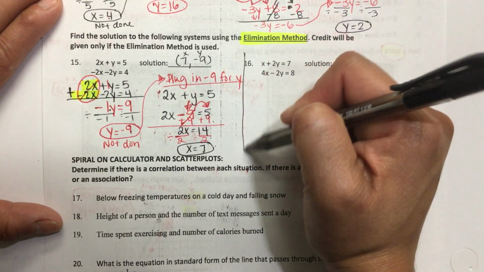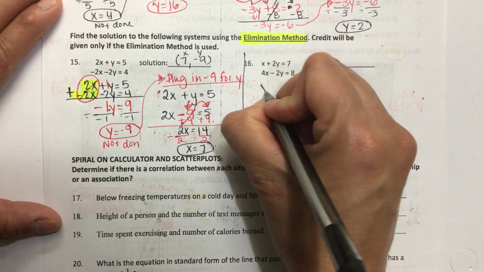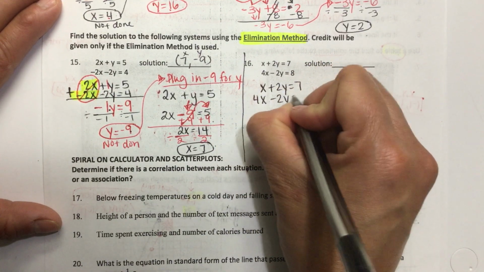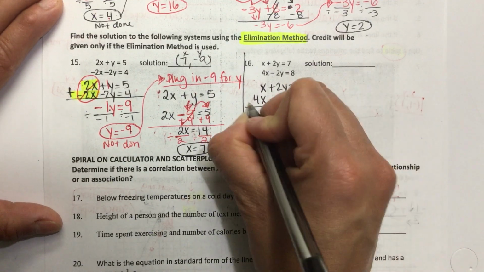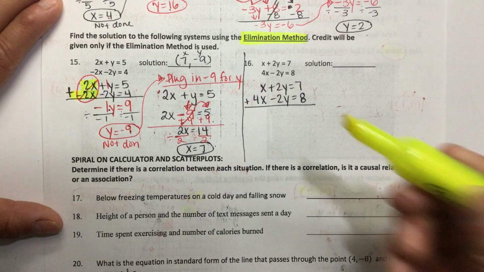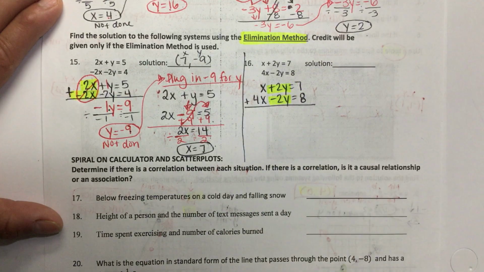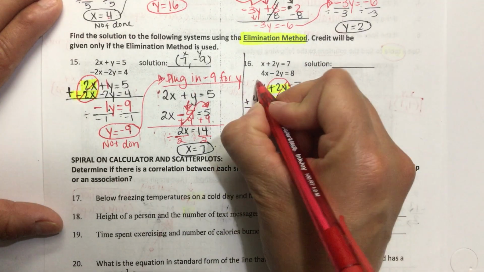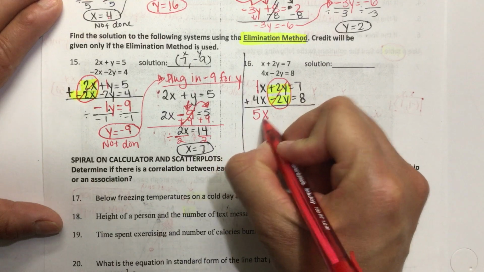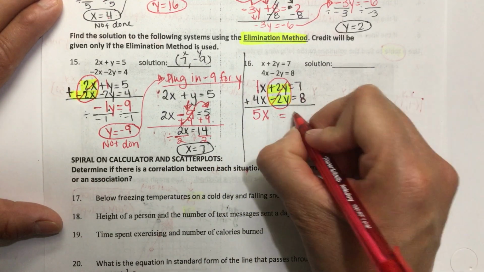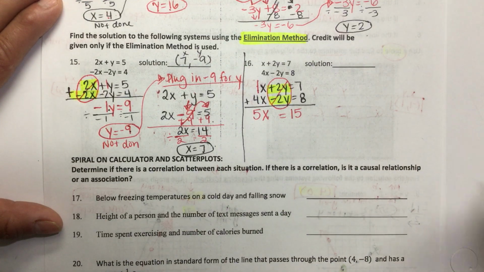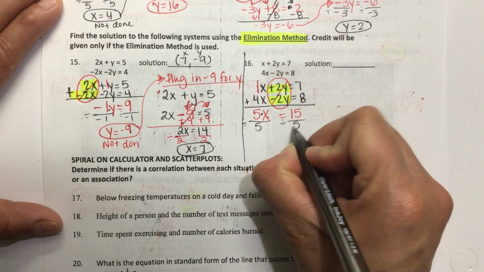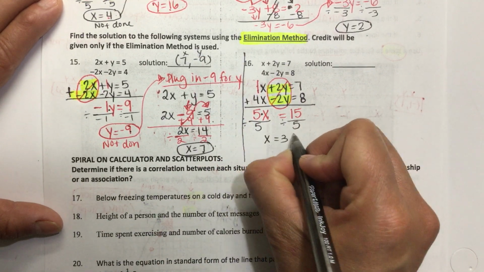Number 16. I'm going to look at this and rewrite the problem. x plus 2y equals 7 and 4x minus 2y equals 8. When I do that, I can clearly see which variable is going to eliminate. So if I have a positive 2y and negative 2y, my y's will eliminate and I will combine my x's. If I have 1x plus 4x, that means I have 5x equals 7 plus 8, 15. Now I will solve for x by undoing multiplication, so I divide by 5 on both sides. When I divide by 5 on both sides, x will equal 3.